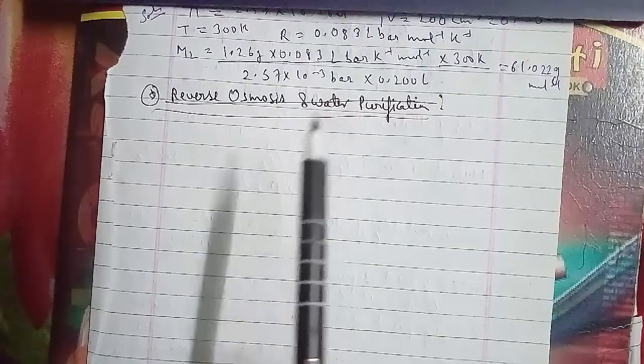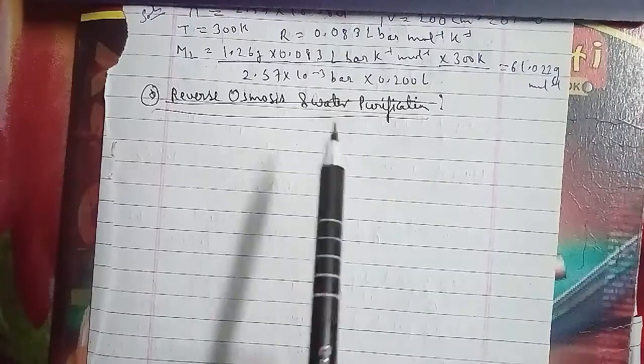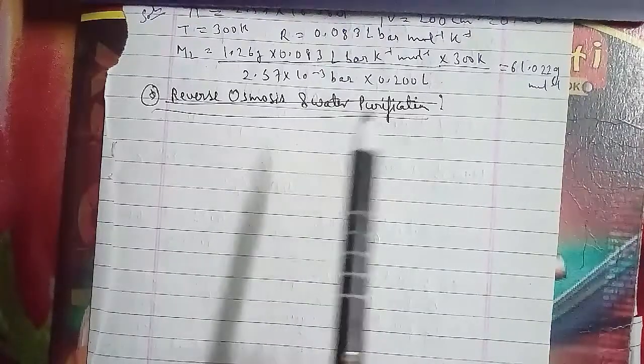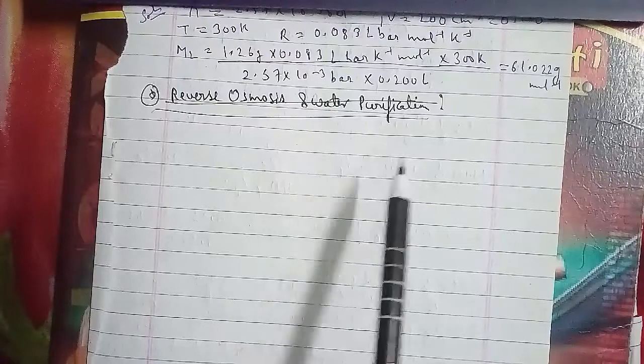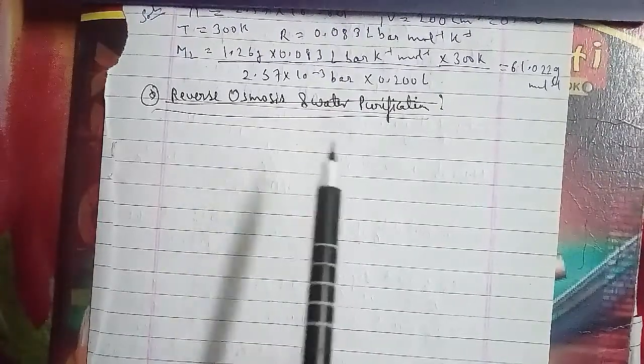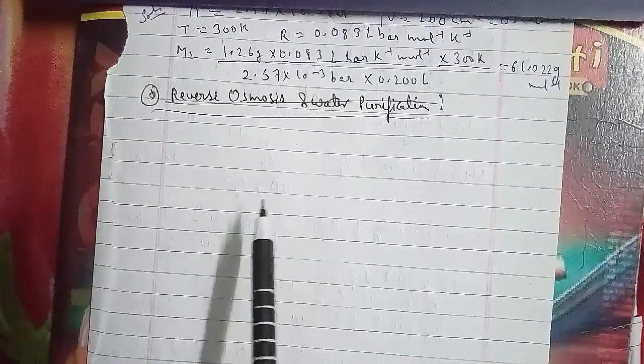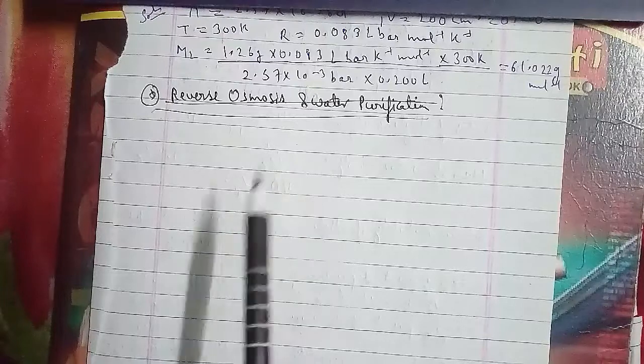The 10th question that you have to do on your own side: the boiling point of water at 750 mmHg is 99.63 degrees Celsius, and how much sucrose is to be added to 500 gram of water such that it boils at 100 degrees Celsius.